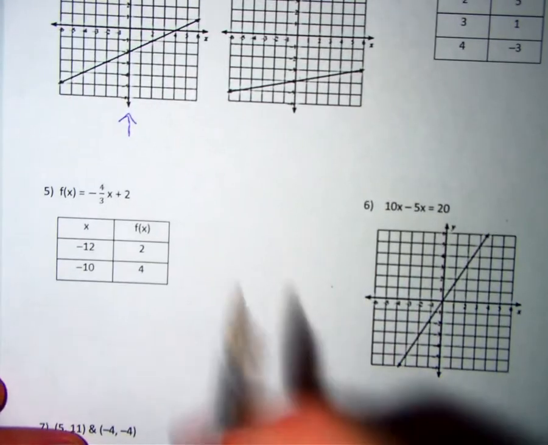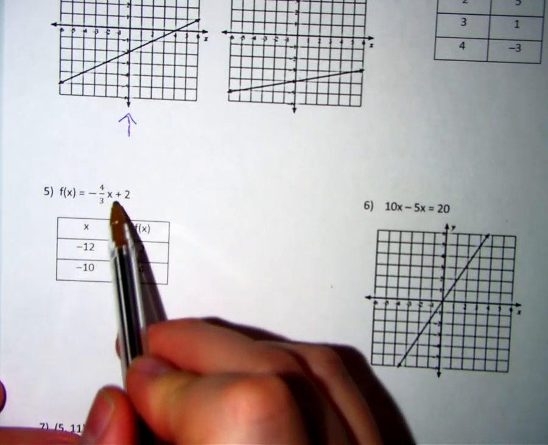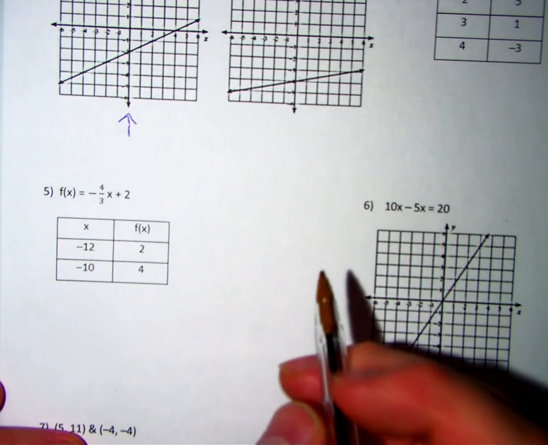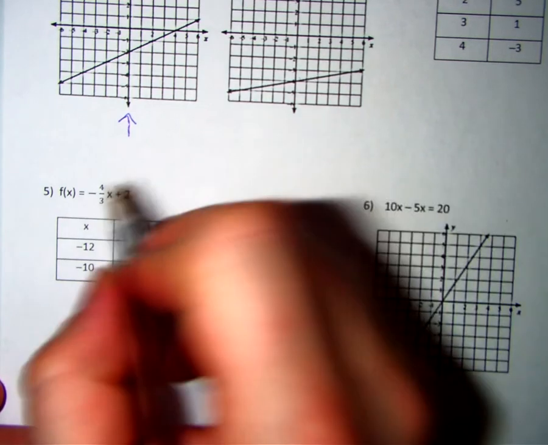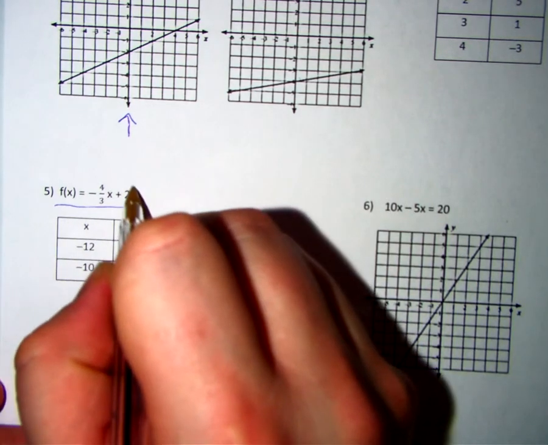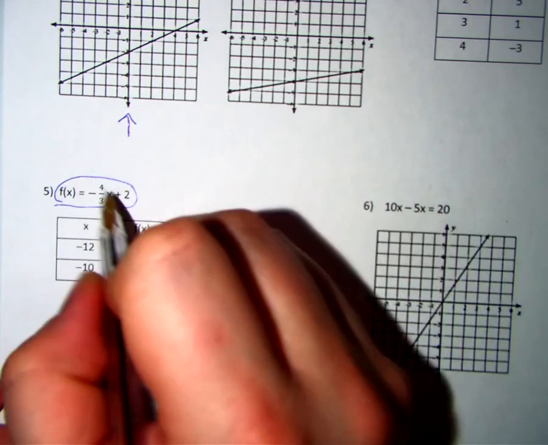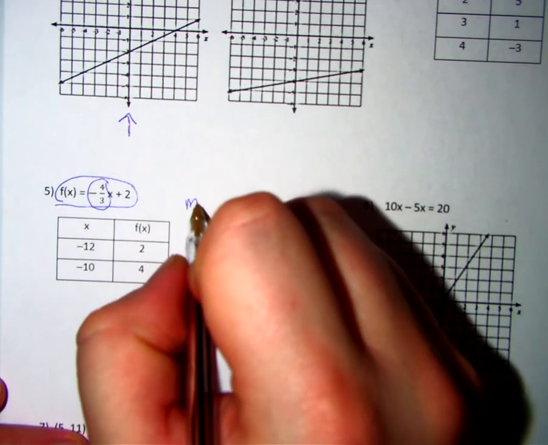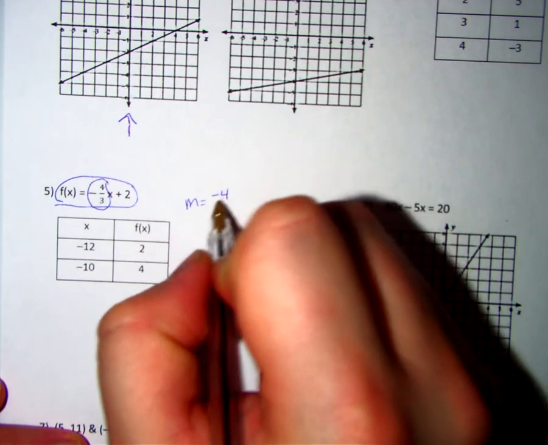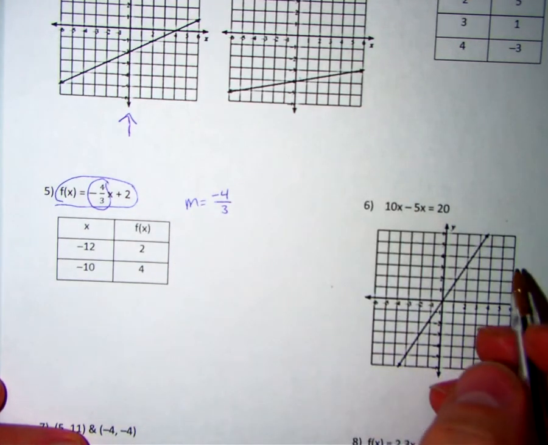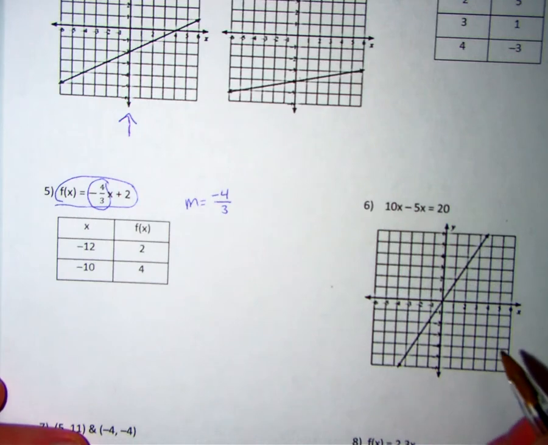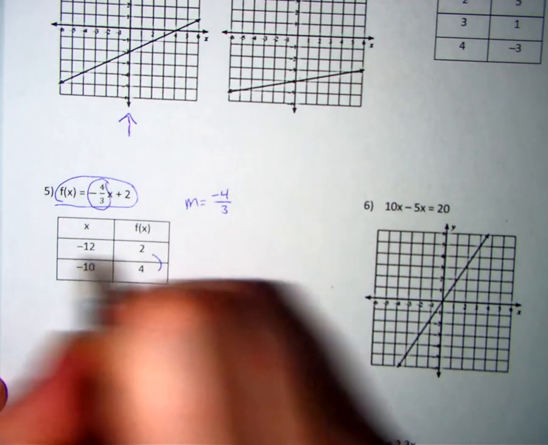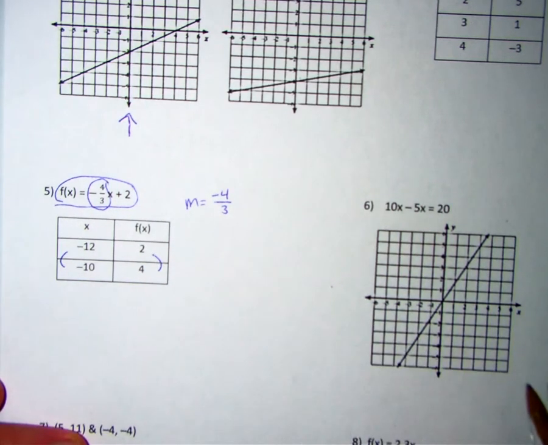Number 5, -4/3 x plus 2. Well, this particular problem is already in our slope-intercept form, where our slope is -4/3. So all I really need to do at this point is determine what the slope is for my second set of ordered pairs.